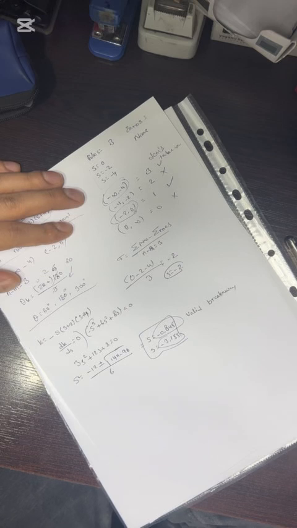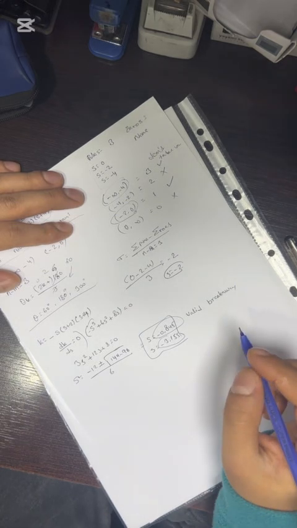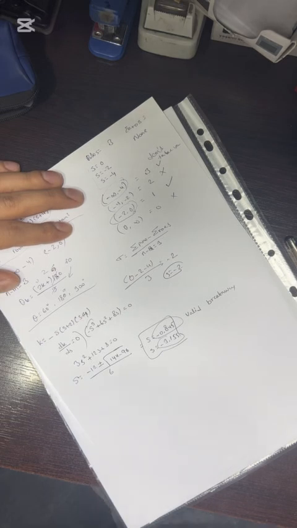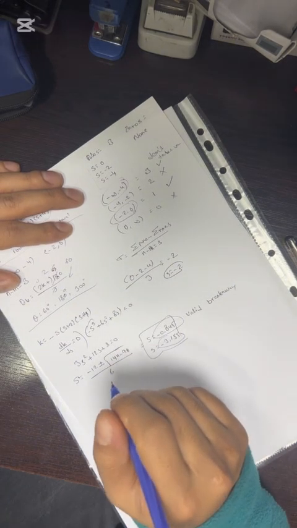So let's see our imaginary axis crossing, the stability limit.